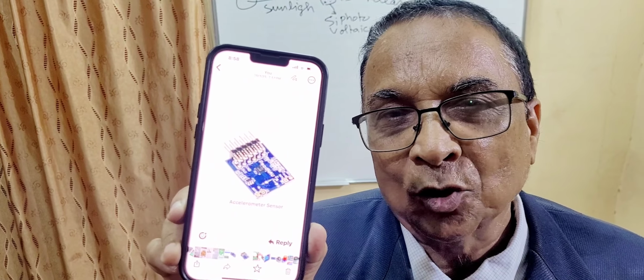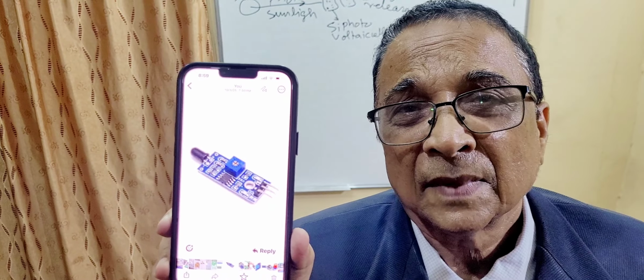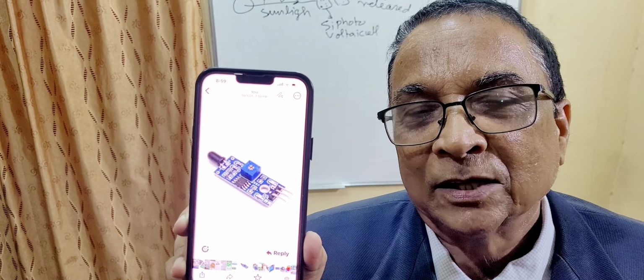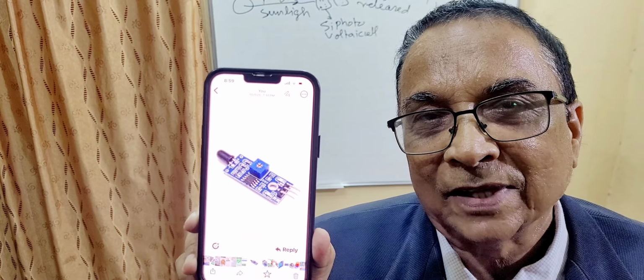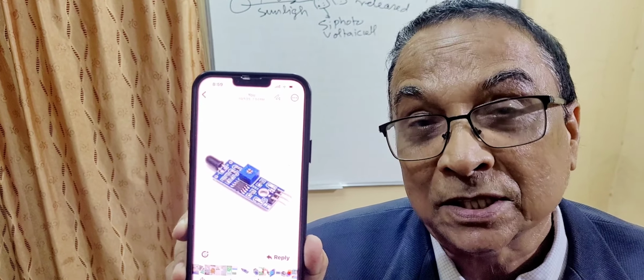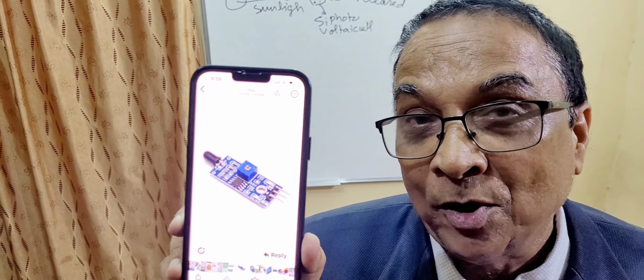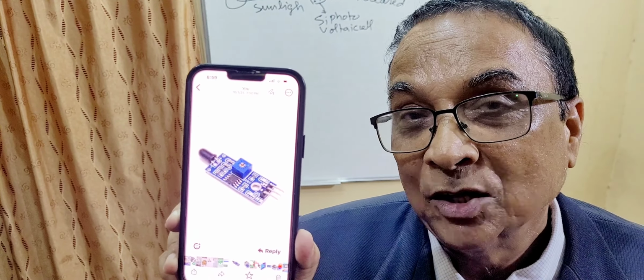All these are controlled by this sensor. This sensor is called an IR flame detector. In smart houses where it is installed, it will immediately detect whether there is a chance of flame or not, so that you can quickly take the step.